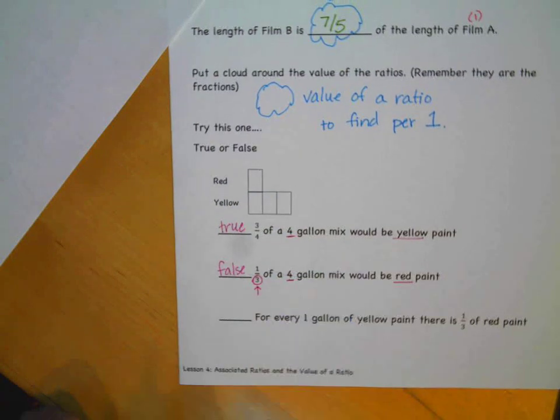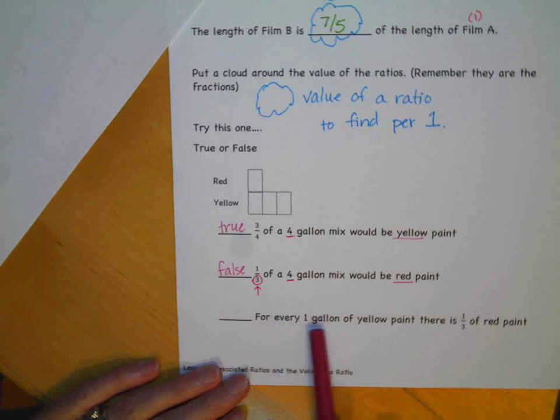Why is it false? Because there aren't only 3 gallons. How many gallons are there? There are 4. 4 gallons. So it would be 1/4 of it. A 4-gallon mix would be 1/4 red paint. Does everybody see that? Okay, hopefully this is helping.